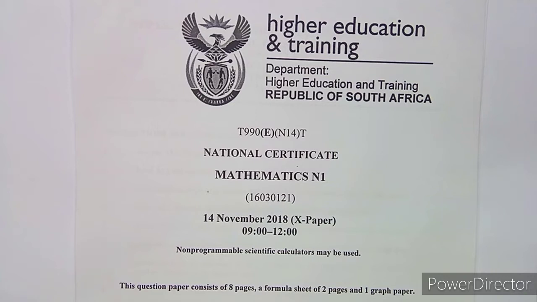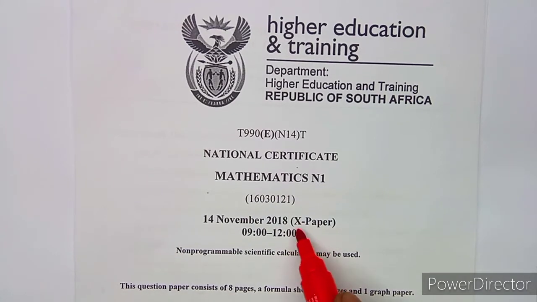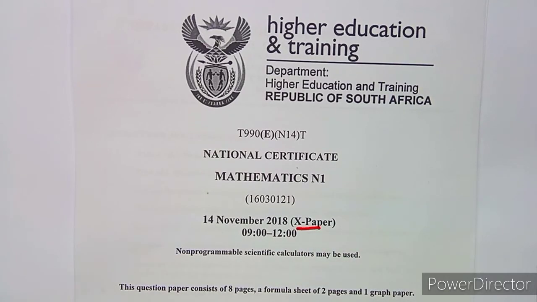Still working on mathematics N1. So in this platform guys, we shall be focusing on the question paper which was actually written in November 2018, which is an X paper for mathematics N1.